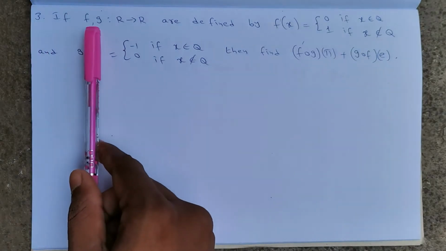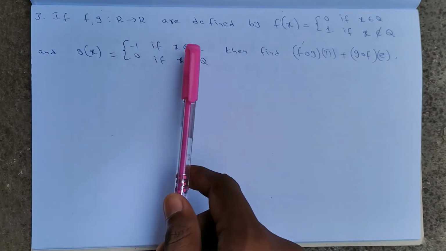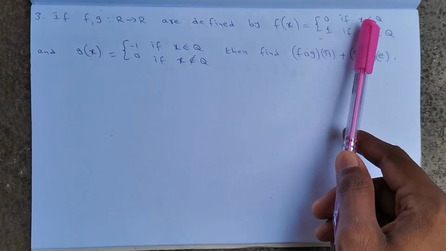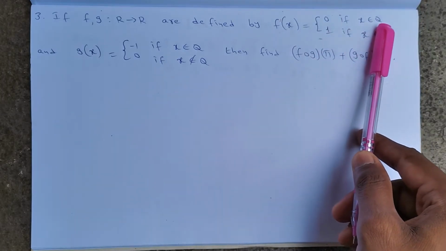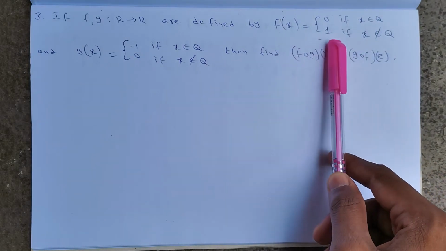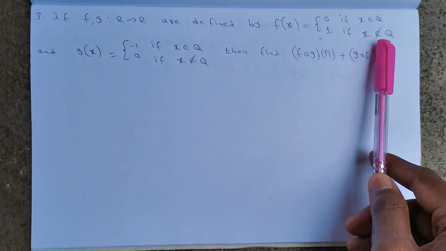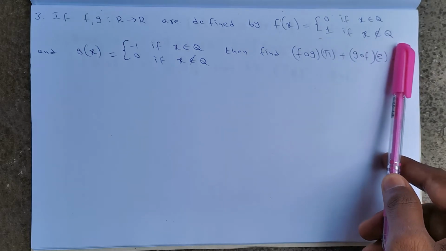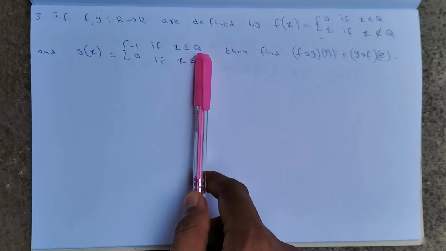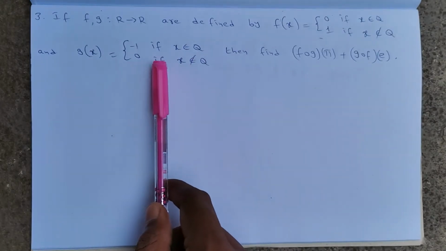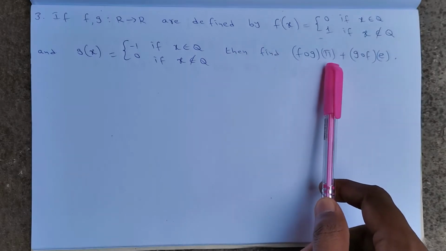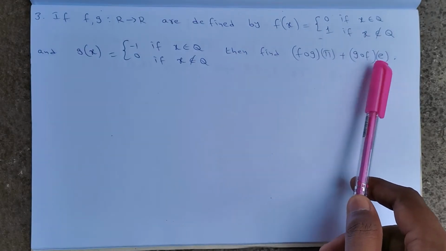If f, g are functions from R to R defined by f of x is equal to 0 if x belongs to Q, that is rational, f of x is equal to 1 if x does not belong to rational, it means irrational, and g of x is equal to minus 1 if x belongs to rational, and g of x is equal to 0 if x does not belong to rational. Then find f of g of pi plus g of f of e.